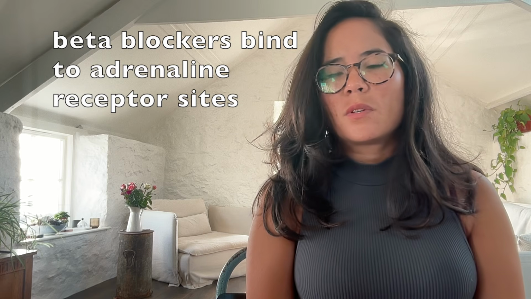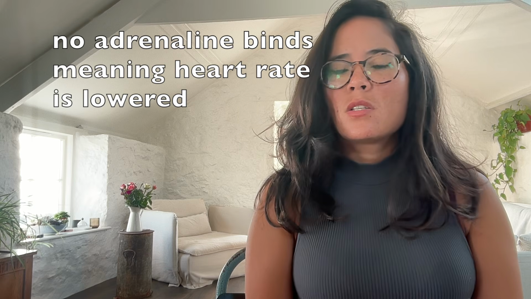Beta blockers are a type of drug which may be used to treat angina. Beta blockers work by binding to adrenaline receptors, meaning that adrenaline can no longer bind. Remember, one effect of adrenaline is to increase the heart rate. So if the adrenaline binding sites have been bound to, it means that adrenaline can no longer take effect. The heart rate can no longer be increased. So beta blockers, in essence, lower the heart rate.